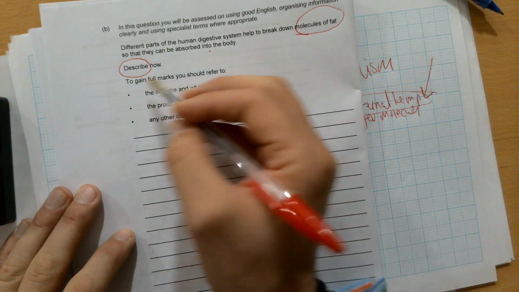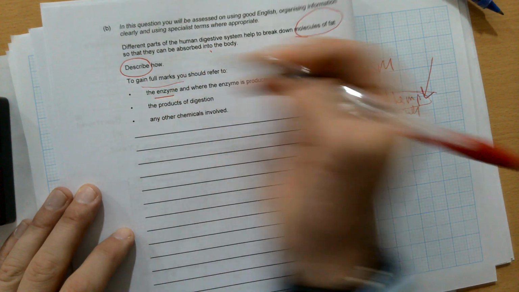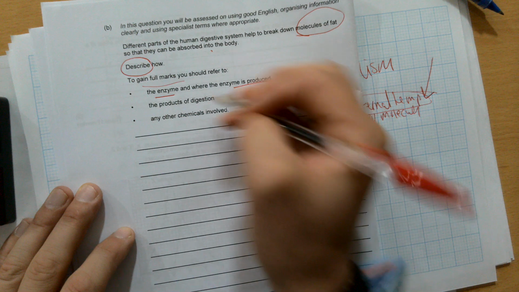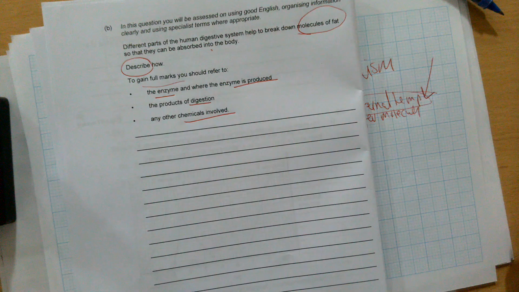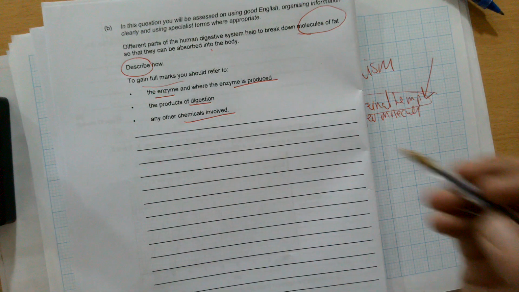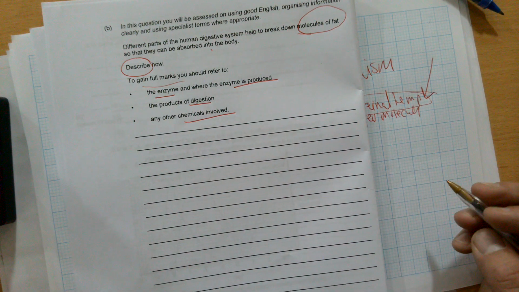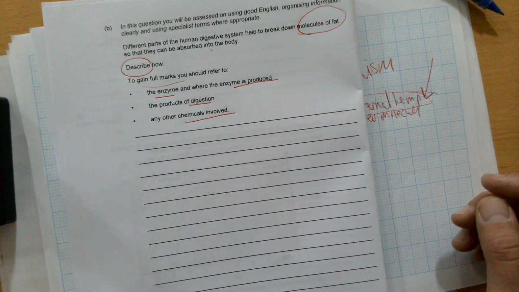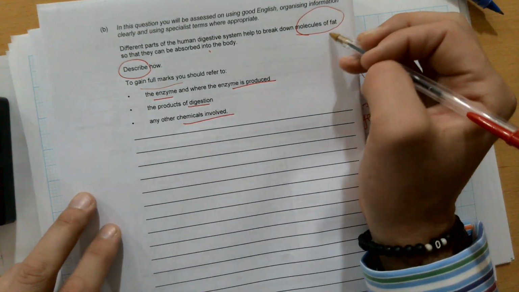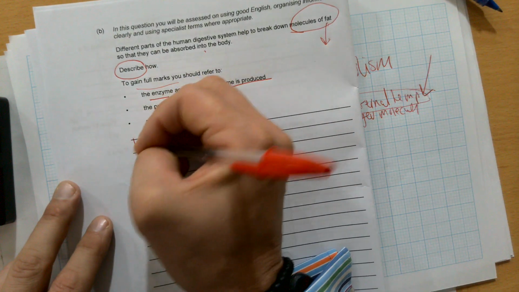And it even tells you to gain full marks, we've got to name the enzyme, where it's produced, what its products, and any other razzmatazz that goes with it. So, fat. Unfortunately, we use the word fat, and even the question uses the word fat, but fat is a solid at room temperature. It's oil when it has melted. The actual correct biological term for fat is lipid.